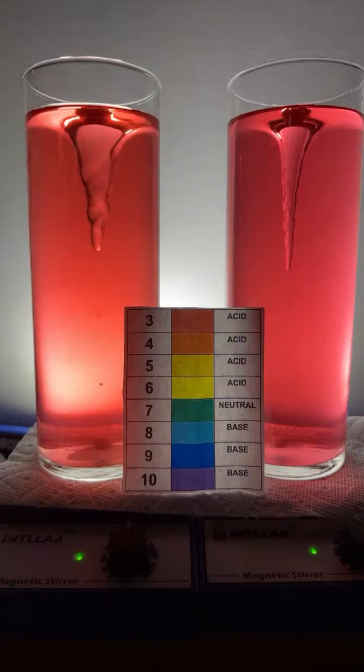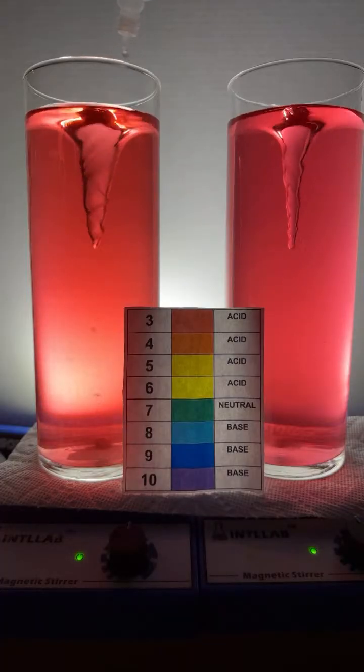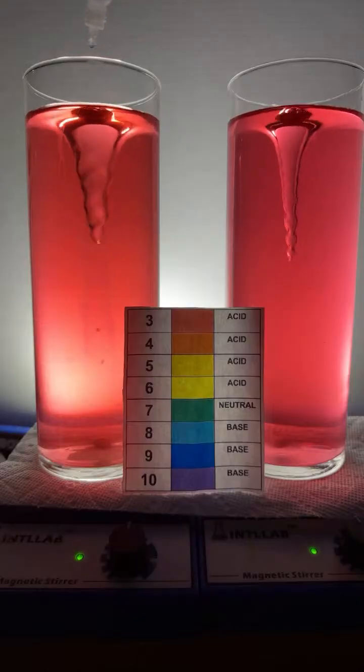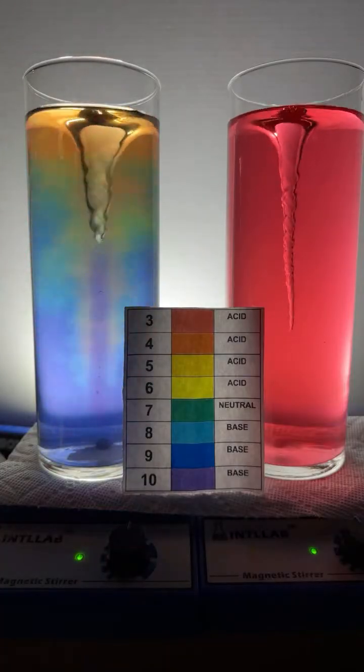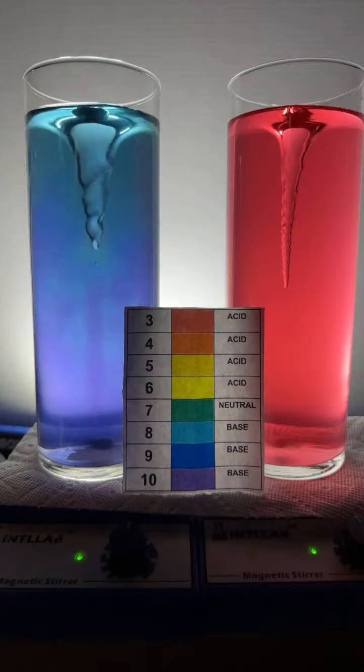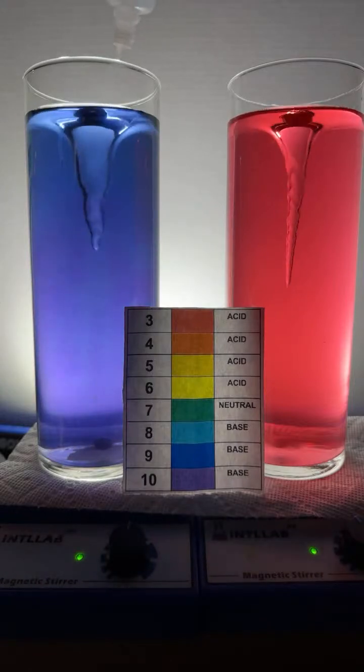What happens if you keep adding the base at 10? Here, we'll go. I'm going to keep adding. So let's go ahead and make it pH 10. What acid am I adding? I'm adding hydrochloric acid, which is the same acid that's found in your stomach. You guys got to see a flash of the rainbow over here, which is beautiful when that happens. I'm going to keep adding.